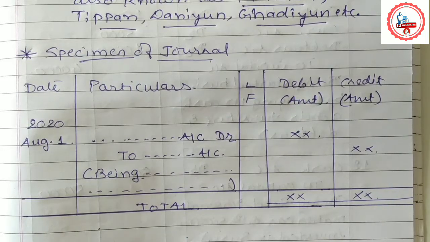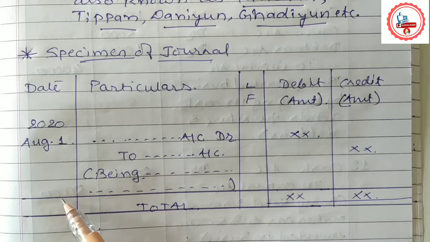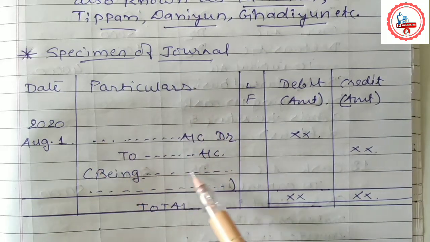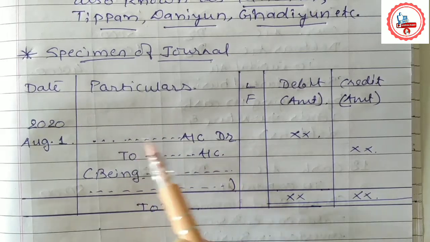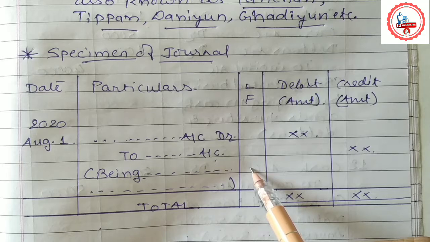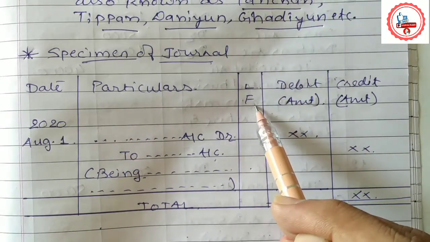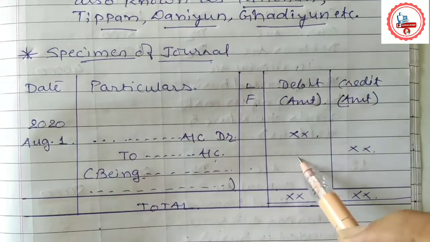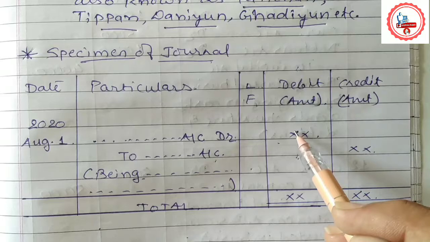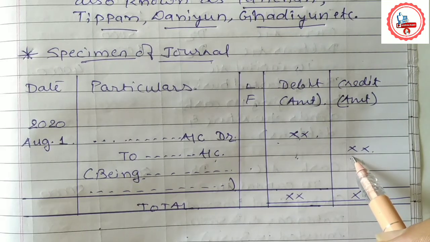This is the specimen of a journal entry. There will be columns. The first column will be date. The second column is particulars, where we give the twofold effect as per the debit credit rules. The next column is ledger folio, in short LF. The amount of the account which is going to be debited will be recorded in the debit column, and the amount of the account which is going to be credited will be recorded in the credit column.